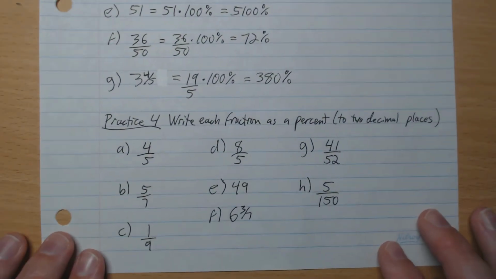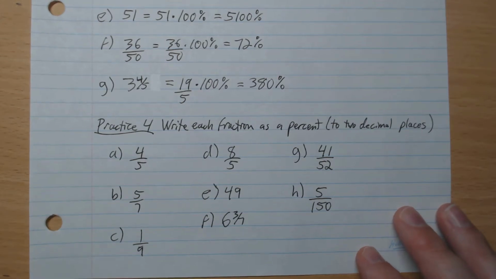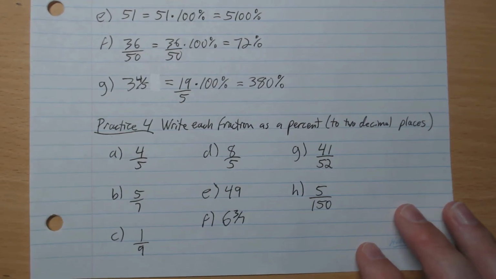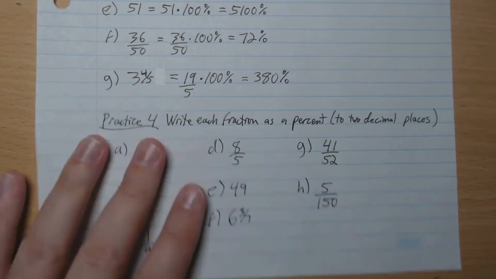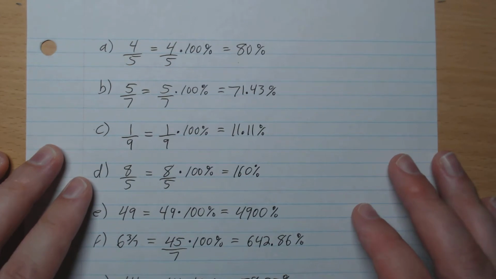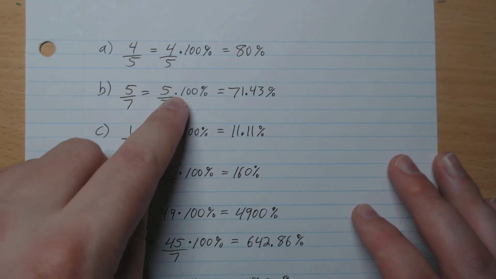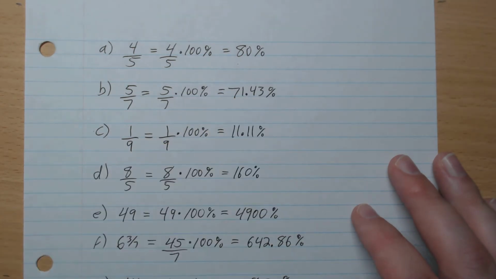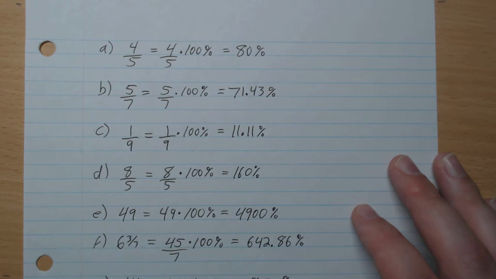Okay, practice number 4. Write each fraction as a percent to 2 decimal places using a calculator. So go ahead and pause the video and do that. Okay, we're back. So 4 over 5 times 100, 80%. 5 over 7 times 100, 71.43. 1 over 9 times 100, 11.11.